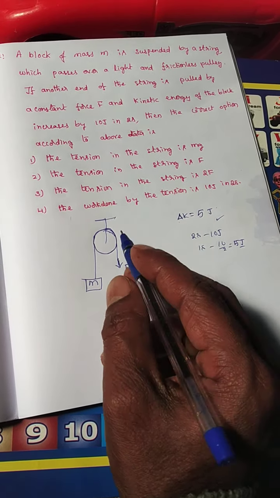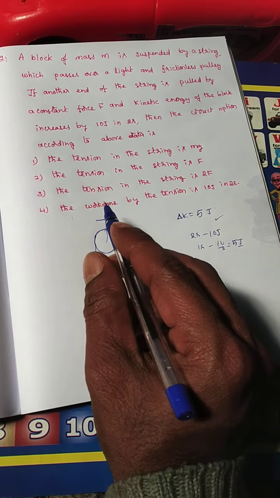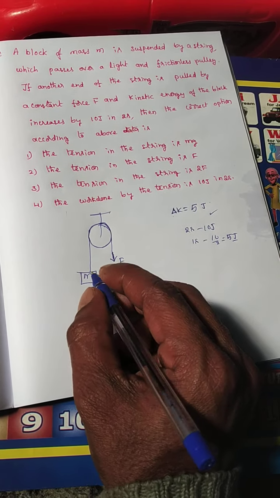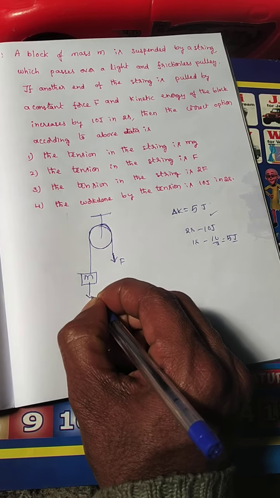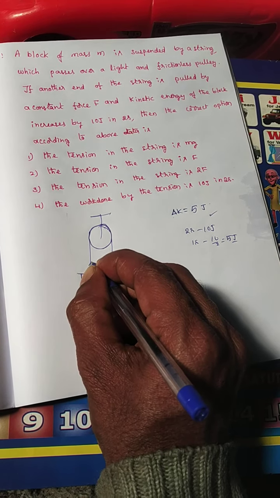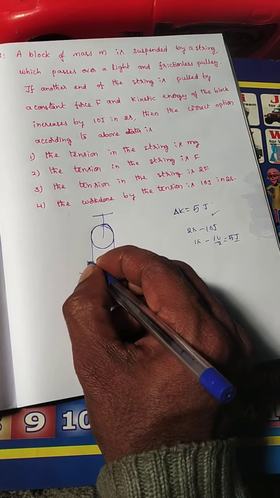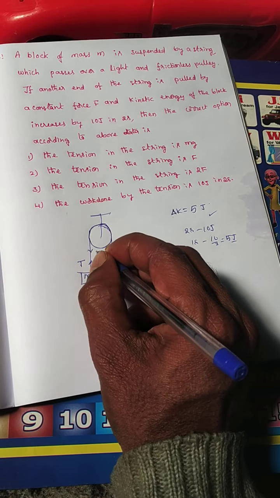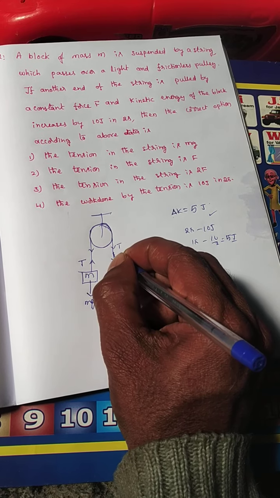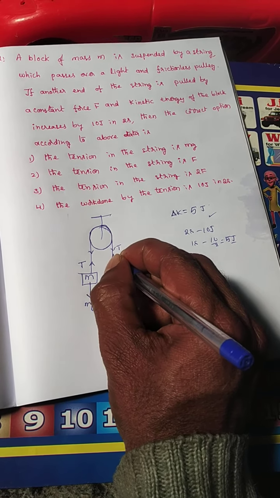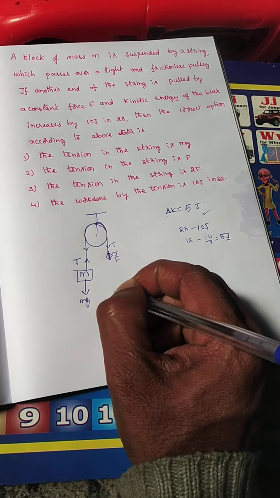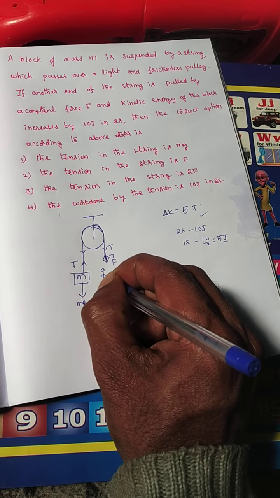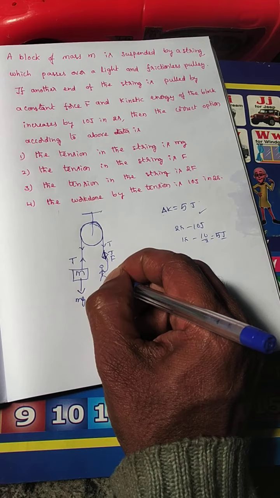Now which of the following options is correct? If you observe here, is the tension in the string mg? If you draw the forces acting here, mg acts vertically downwards, tension T acts upwards on the block, and tension T acts along the string at this point as well, and at the other end where we are pulling, this force is pulling the string down.